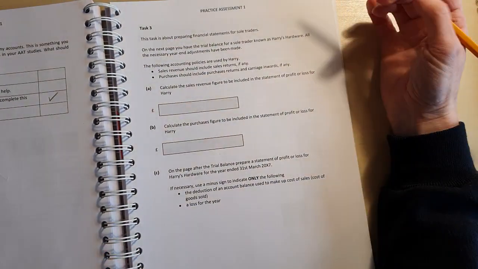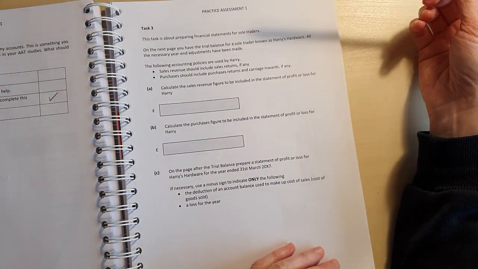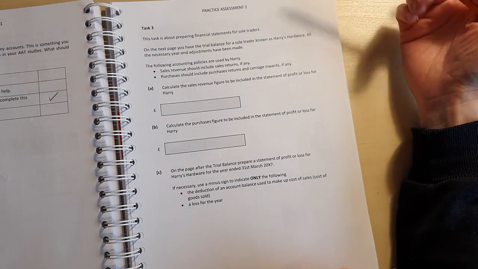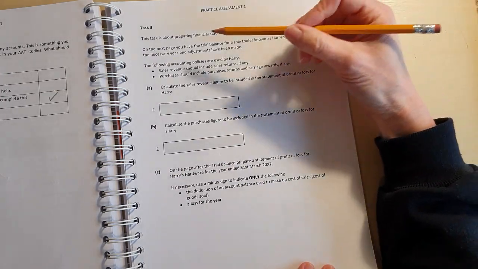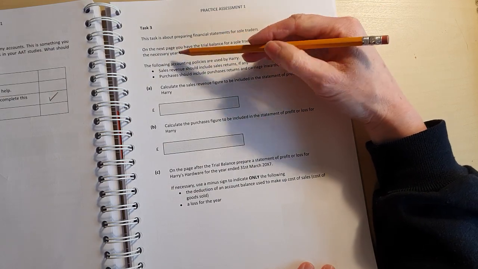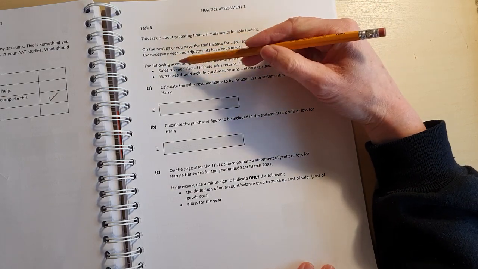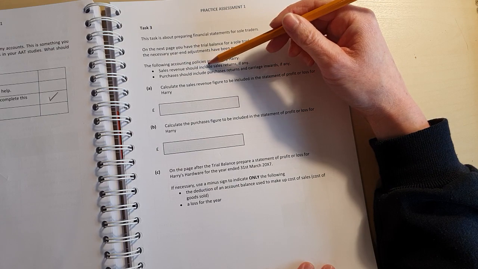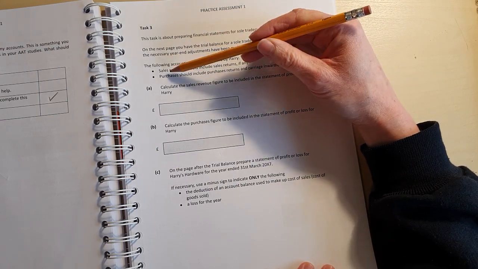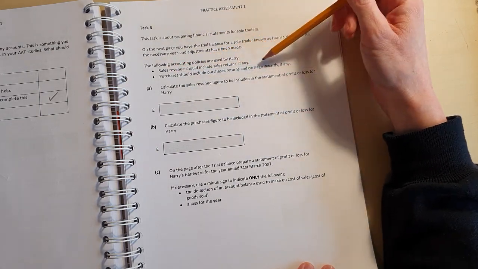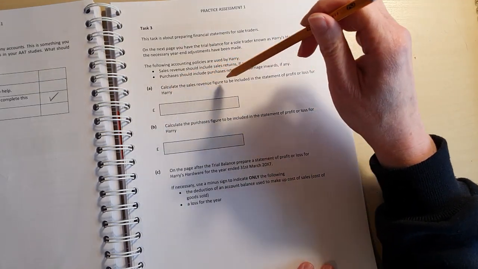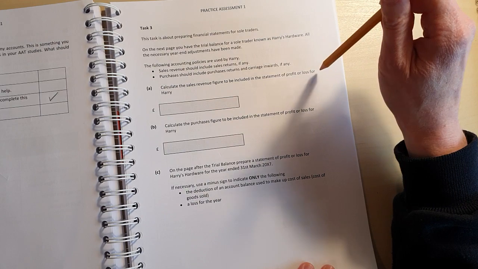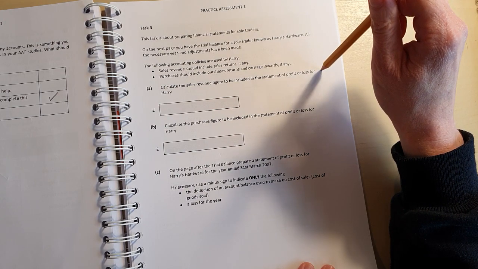This task is about preparing financial statements for sole traders. On the next page you have the trial balance for a sole trader, known as Harry's Hardware. All the necessary year-end adjustments have been made. The following accounting policies are used by Harry. Sales revenue should include sales returns, if any. Purchases should include purchase returns and carriage inward, if any. Calculate the sales revenue figure to be included in the statement of profit or loss for Harry.